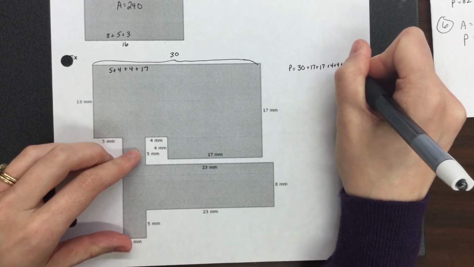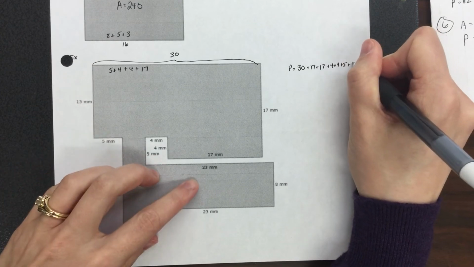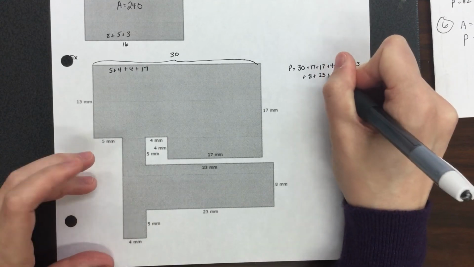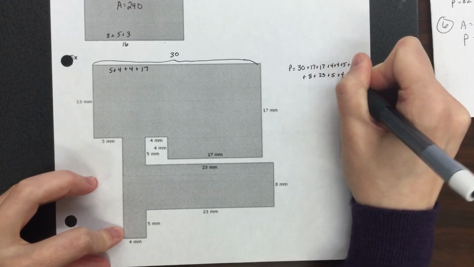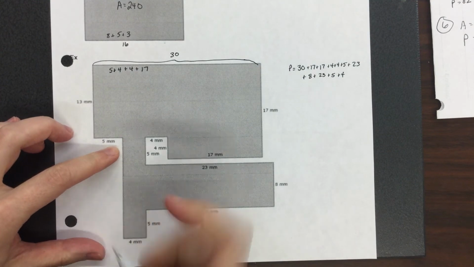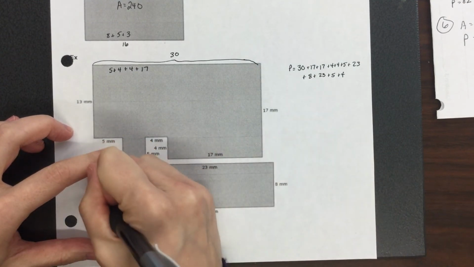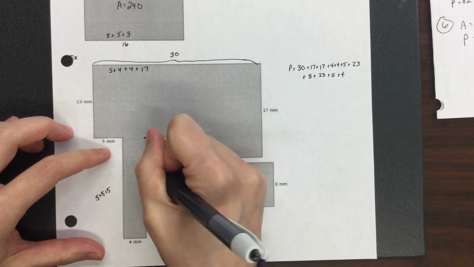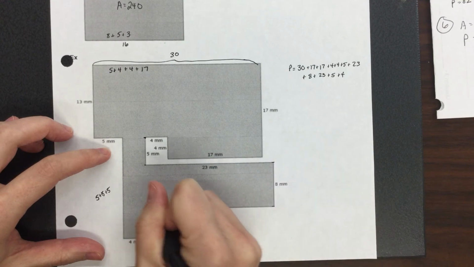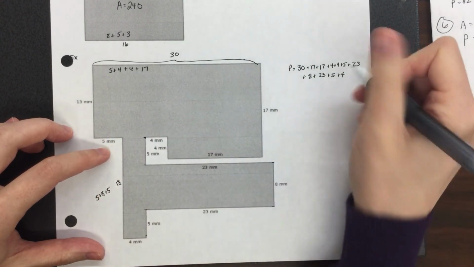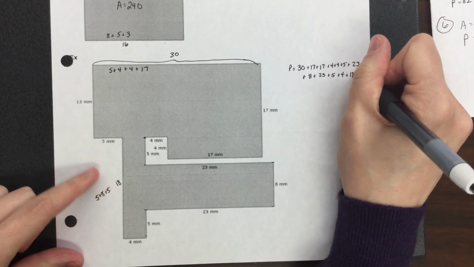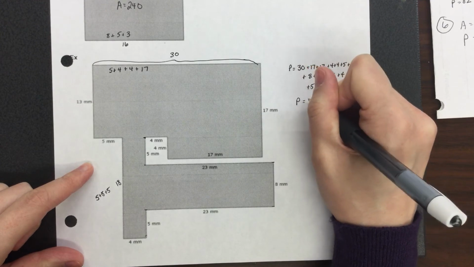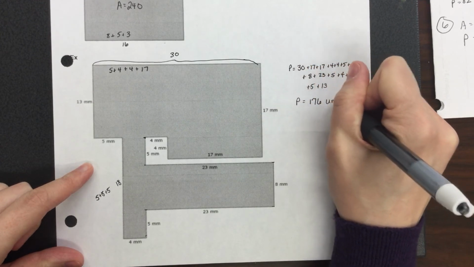plus 4 plus 5 plus 23 plus 8 plus 23 plus 5 plus 4, and they don't give us this side length here, so we'll do 5 plus 8 plus 5. So if we look from there to there, there to there, and there to there, that'll give us 18. So plus 4 plus 18 plus 5 plus 13, that'll give us a perimeter of 176 units.